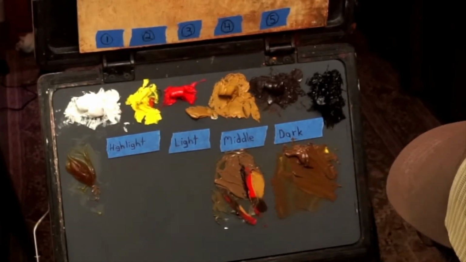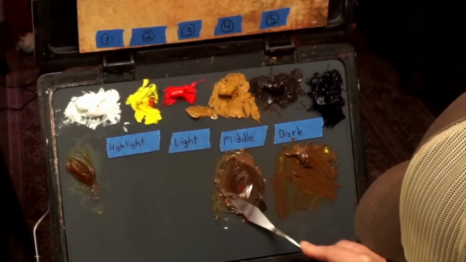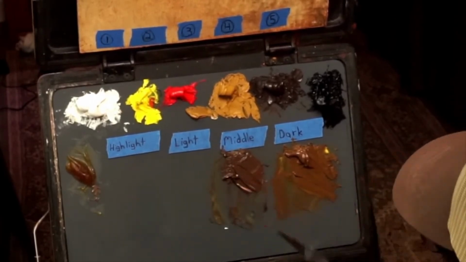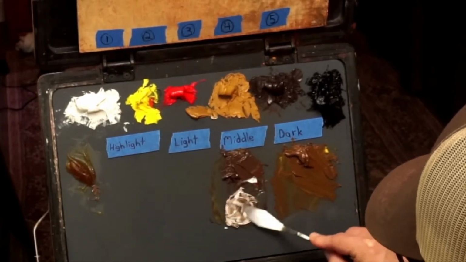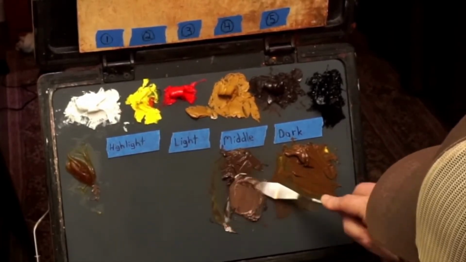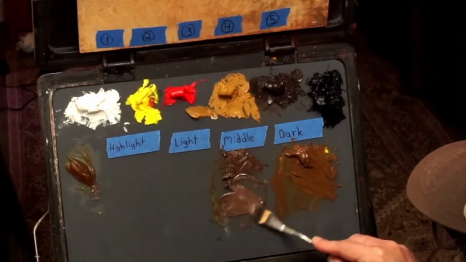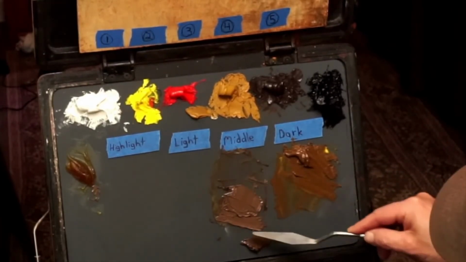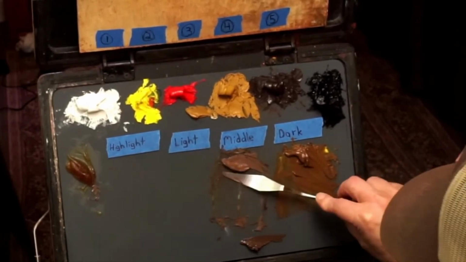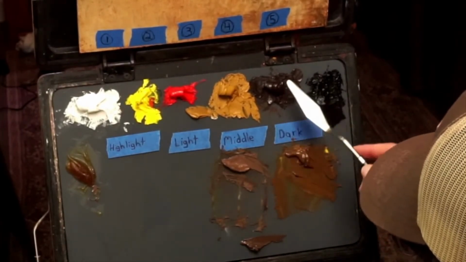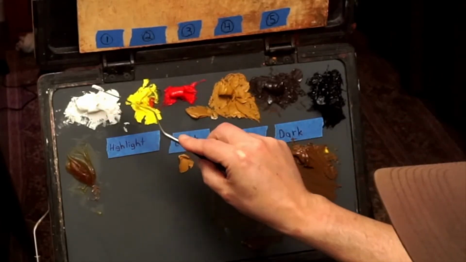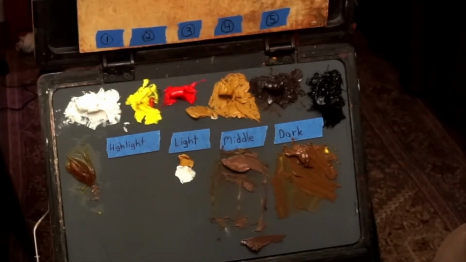I would like to take just a second and say that how you put down the paint matters, right? Is it solid? Can you see through it? And the bigger and the flatter the paint is, the stronger it will read or carry. And inversely, the smaller and the more broken up the paint is, the less it will carry.